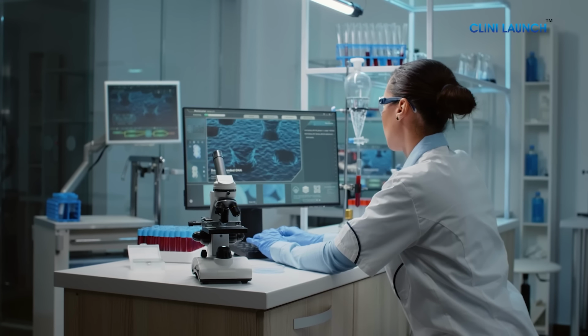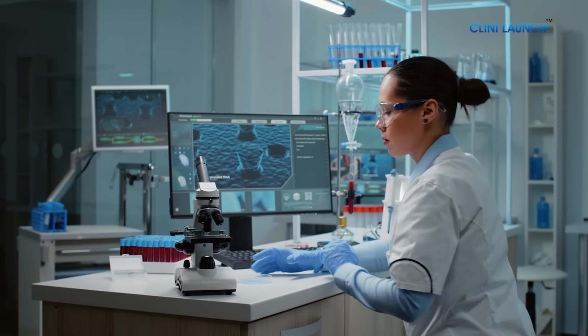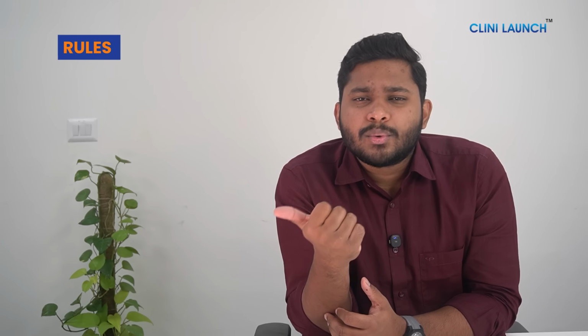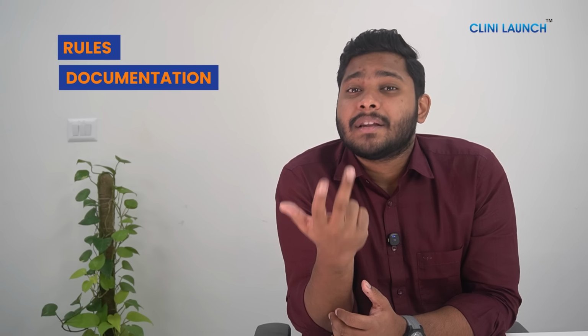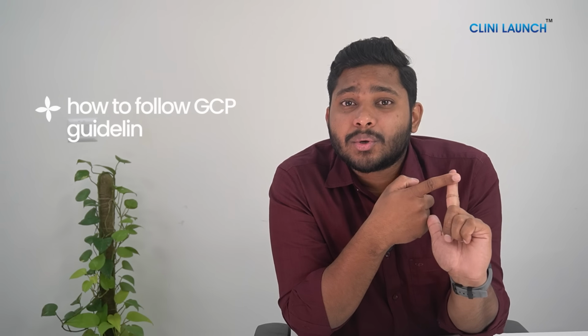Let's be honest. College teaches life science, but clinical research is much more than that. It's about rules, documentation, and responsibility. See, most college students are not taught how to read a clinical trial protocol, how to follow GCP guidelines, how to document issues professionally.